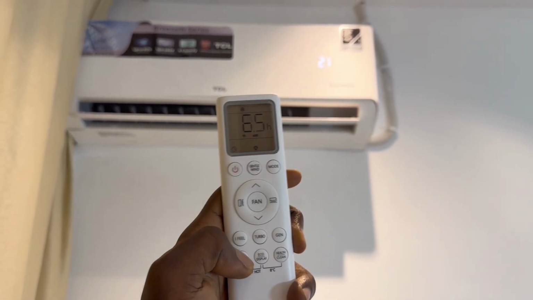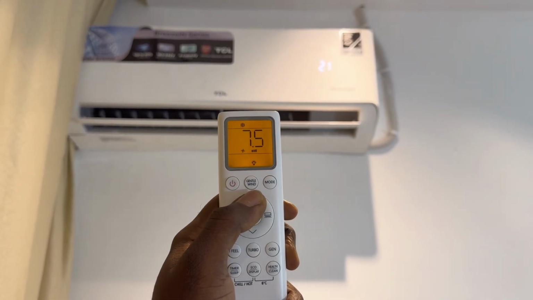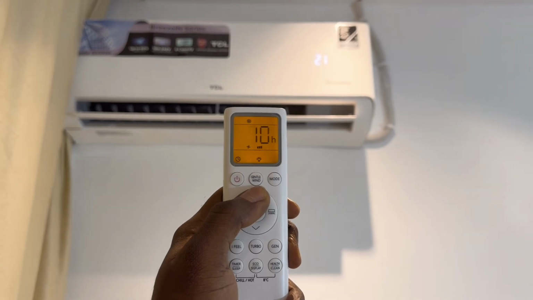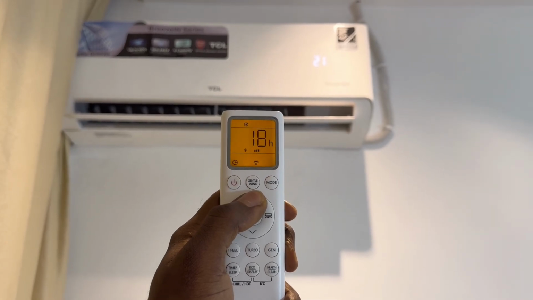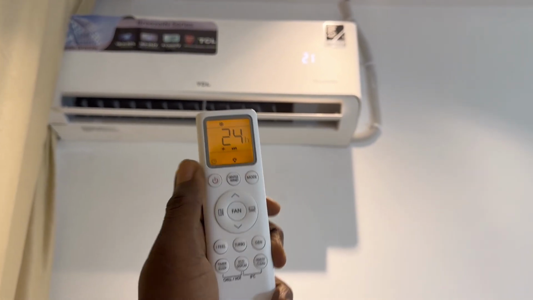I will tap on the timer again and now use the temperature up to adjust it to 7 hours 30 minutes, 8 hours, 8 hours 30 minutes, and you can actually do this all the way to 24 hours. So basically the AC is going to turn off in the next 24 hours by itself.